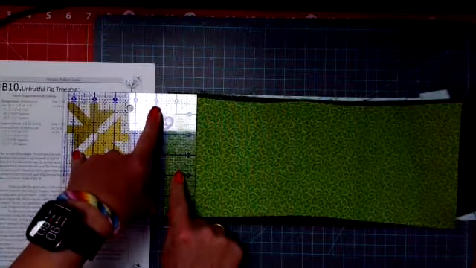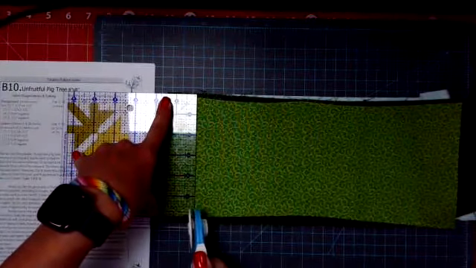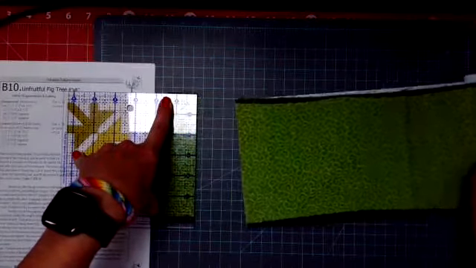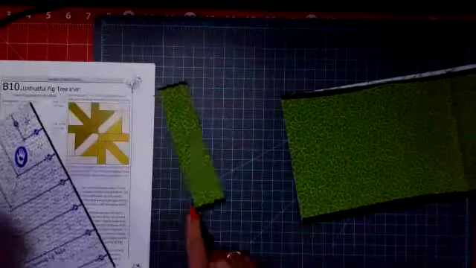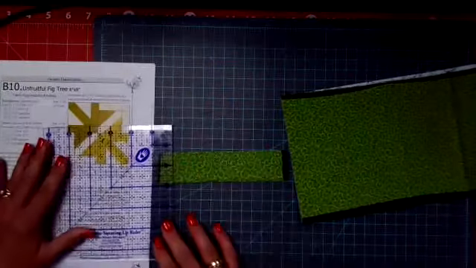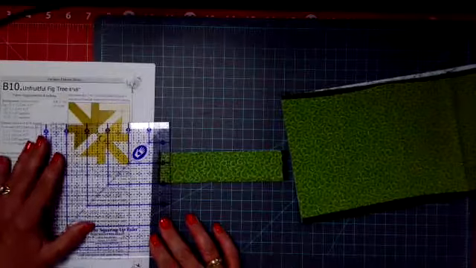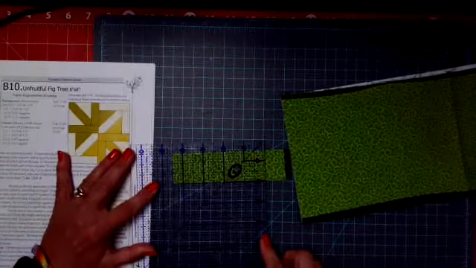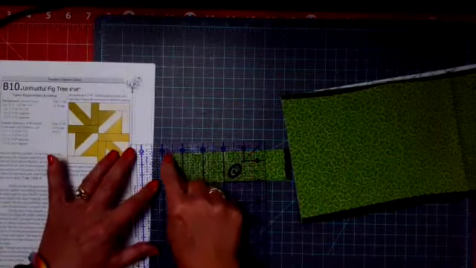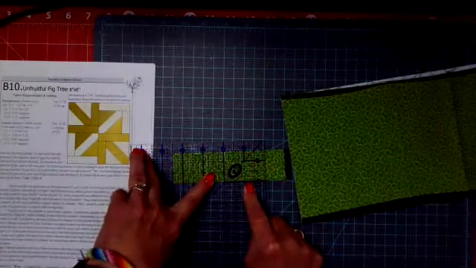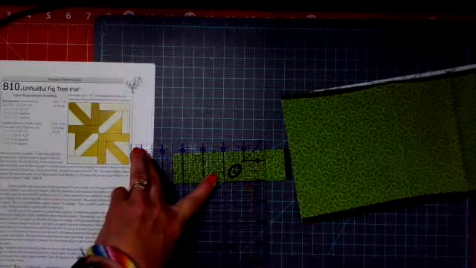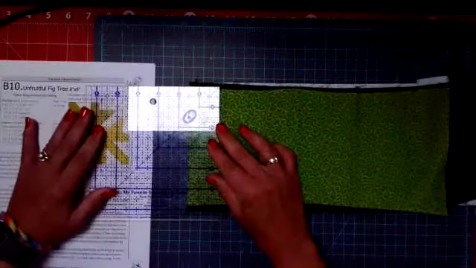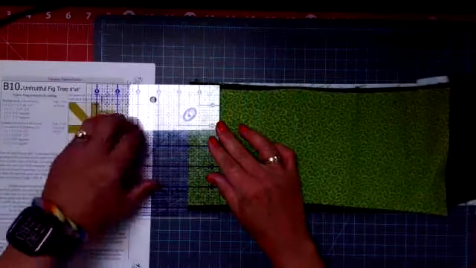The first unit is cut 1.5 by 4.5 inches. So I'll make my cut and then turn my fabric and trim it down to 4.5 inches. When I place my ruler on the fabric, I make sure I have a straight line at the top, the side, and the bottom so that I know my unit is cut the way it is supposed to be cut. I'll do the same for the 3.5-inch unit.